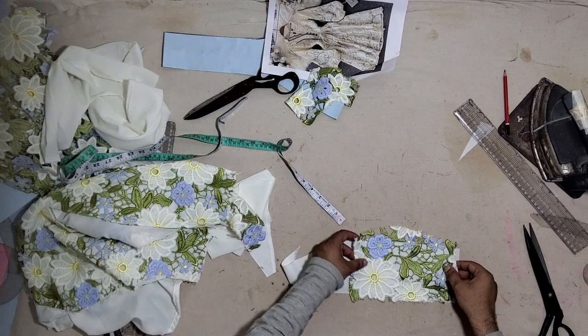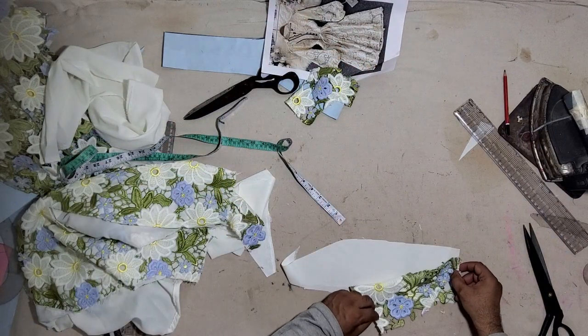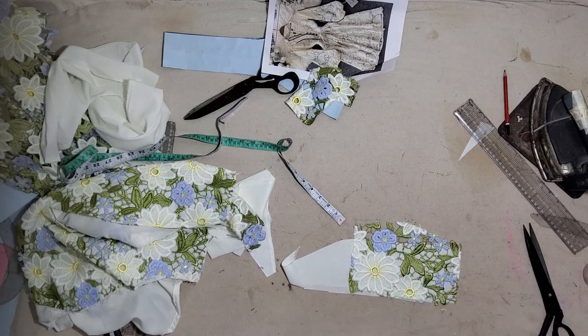Okay, this time I am going to fuse it on this fabric.